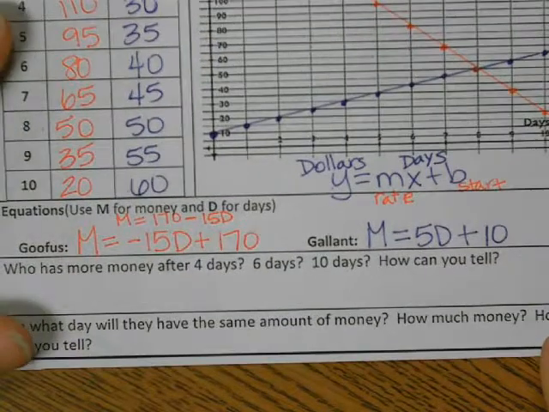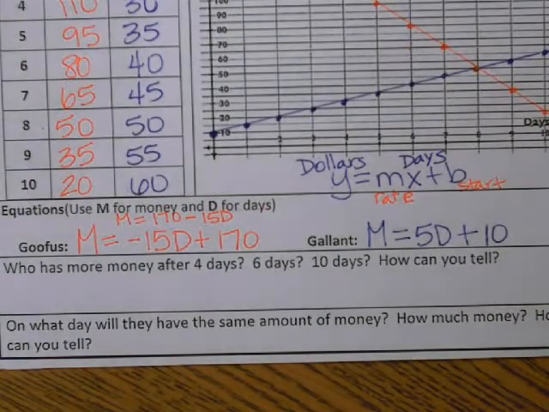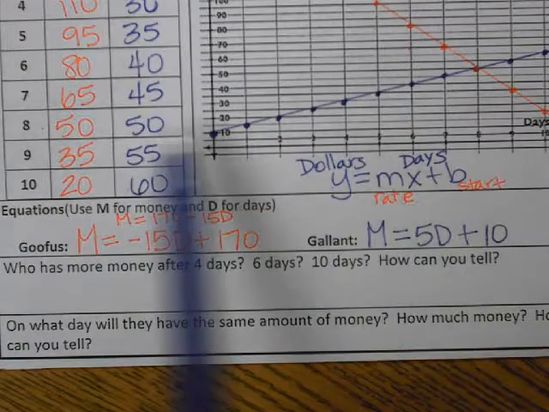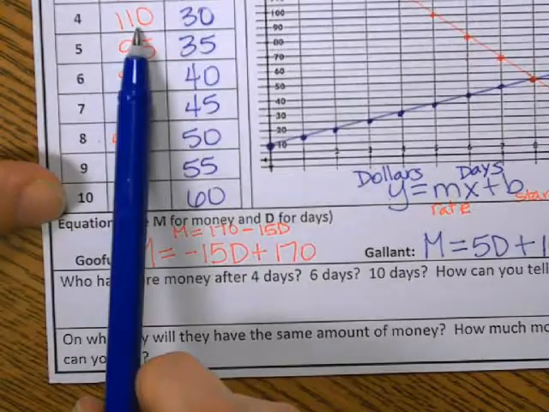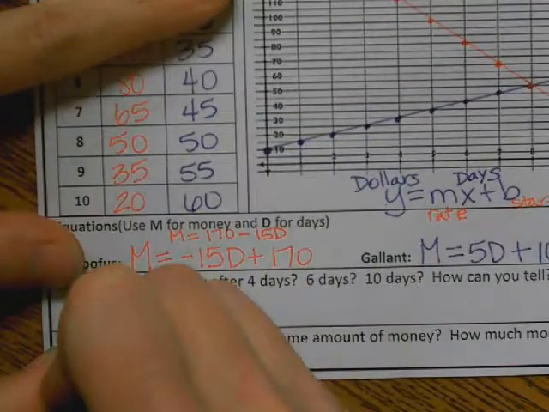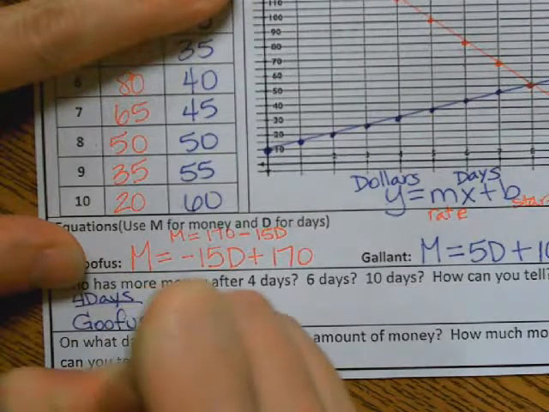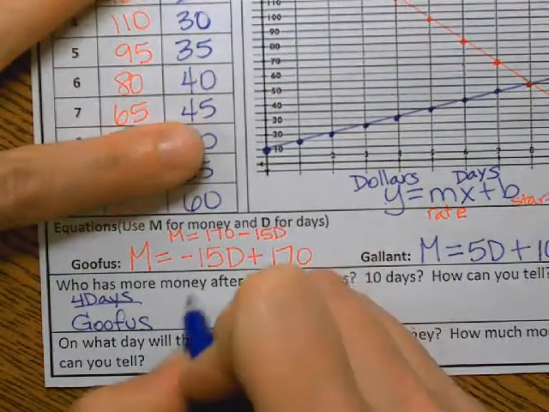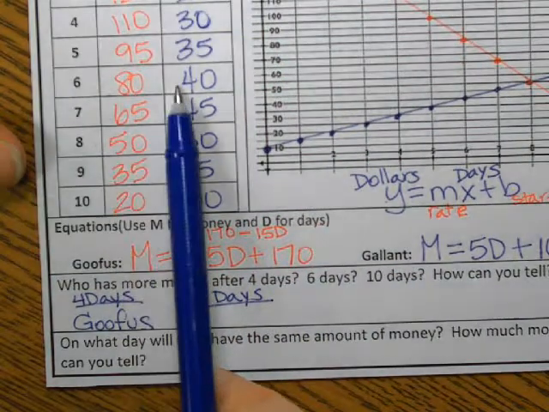So now we're going to see who has more money after 4 days. So after 4 days, who has more money? Well, looking on my table, 4 days, Goofus has more money, right? So for 4 days, Goofus has more money. What about 6 days? Who has more money after 6 days?